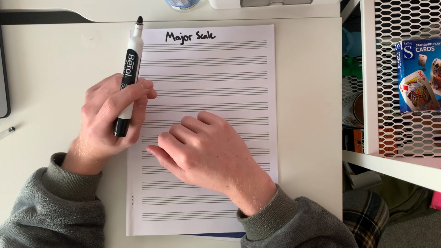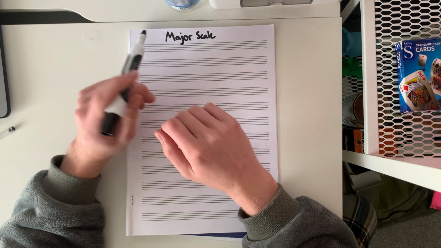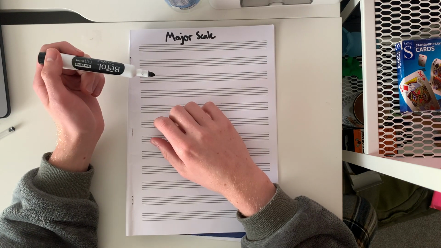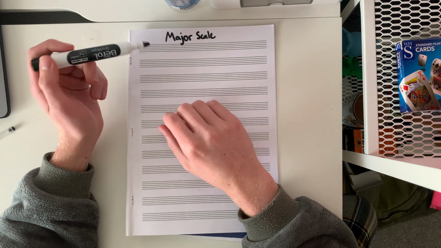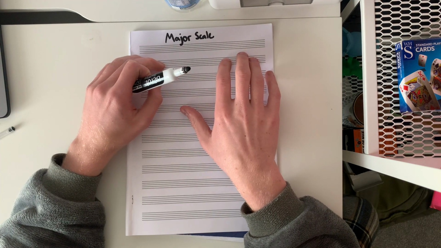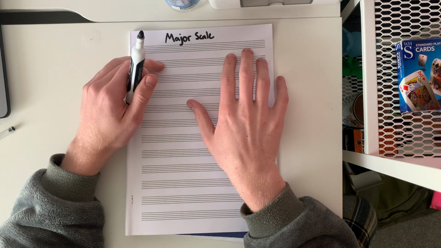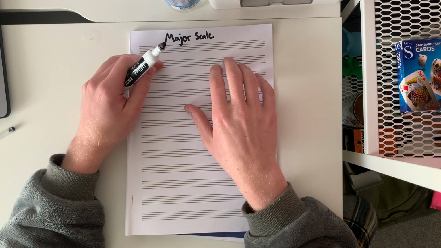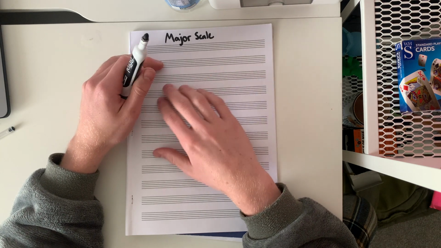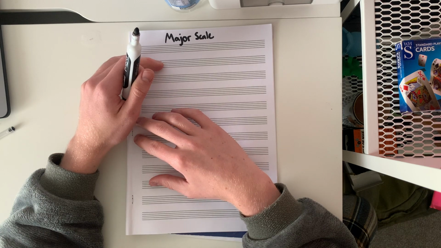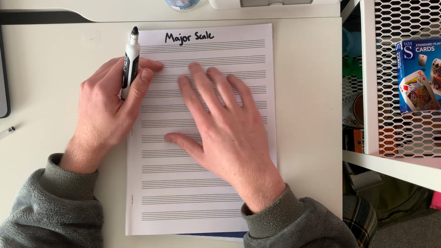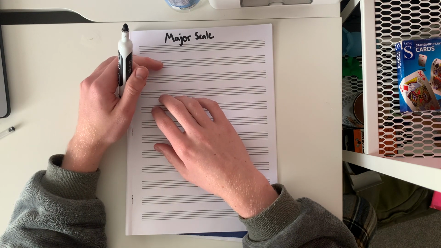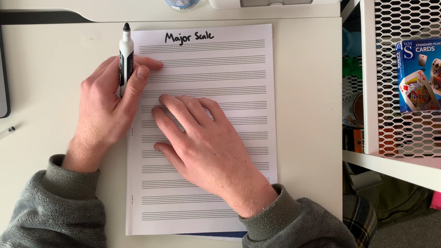Today we're going to be doing some more music theory and covering the major scale. I thought we could go through a few different things. First, we're going to talk about what we actually mean by major when it comes to music theory. And then I wanted to talk to you a little bit about the origin of the major scale.